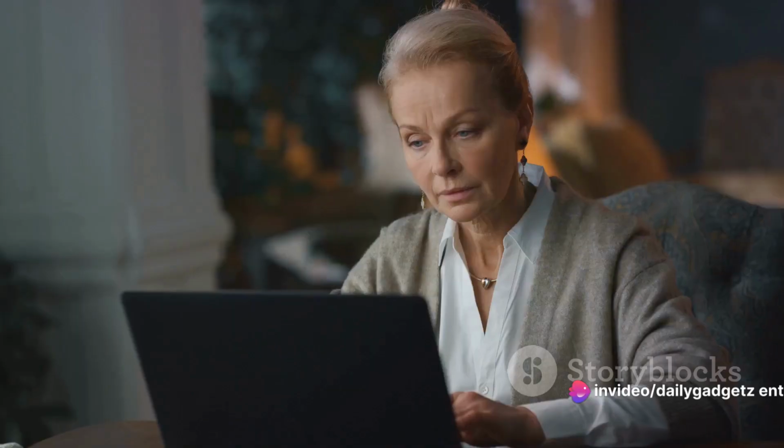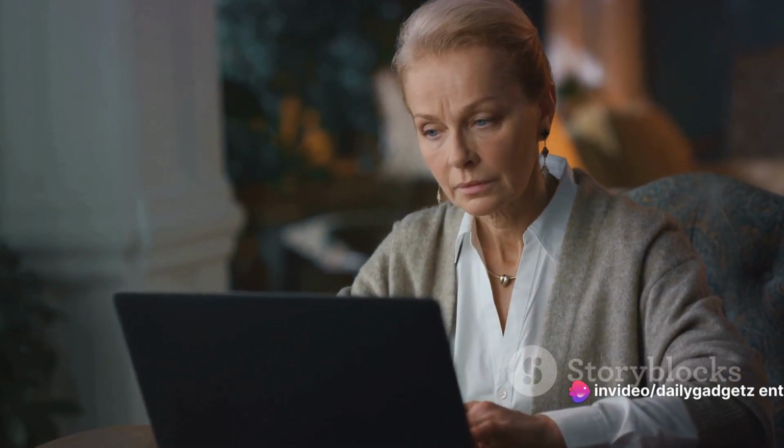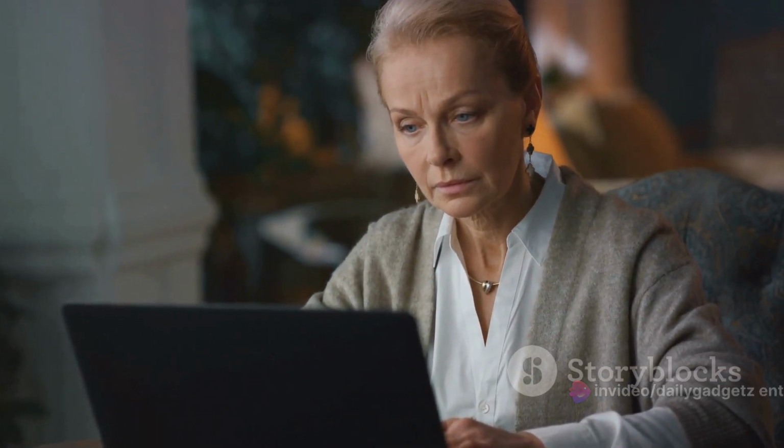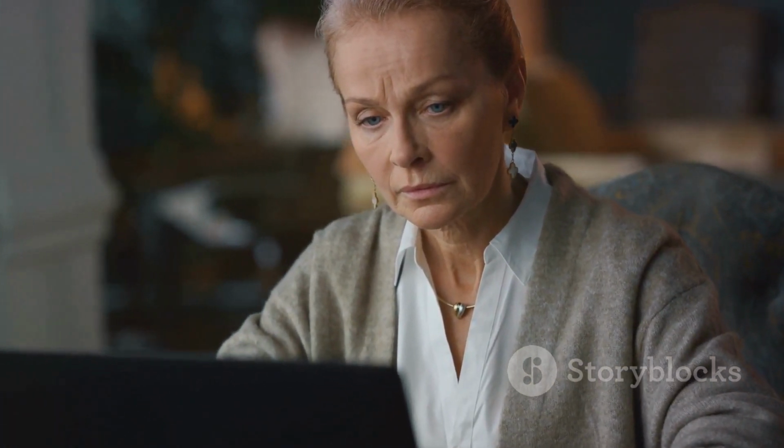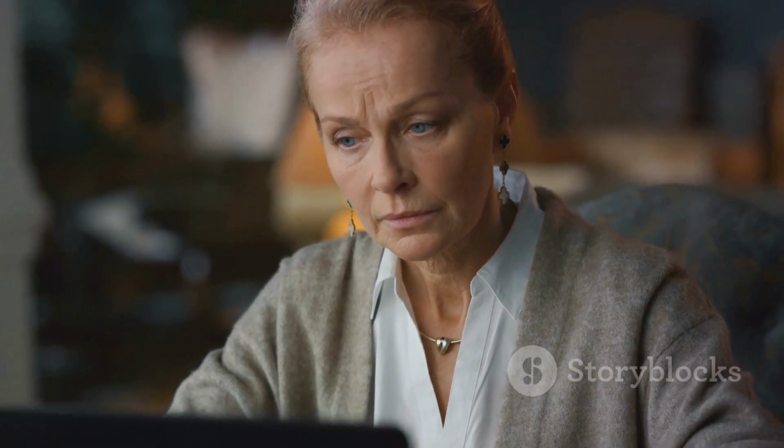We've also tackled the question of how much RAM you actually need. While the answer largely depends on what you use your laptop for, we've highlighted that having more RAM generally means smoother multitasking and better performance for demanding applications. Remember, choosing the right RAM can significantly enhance your laptop's performance.